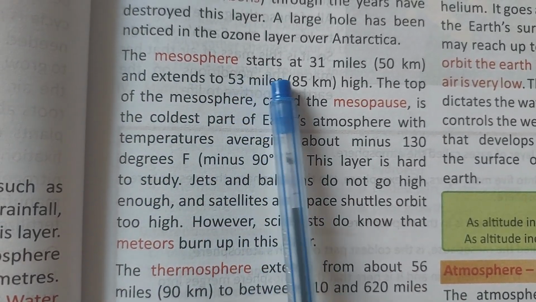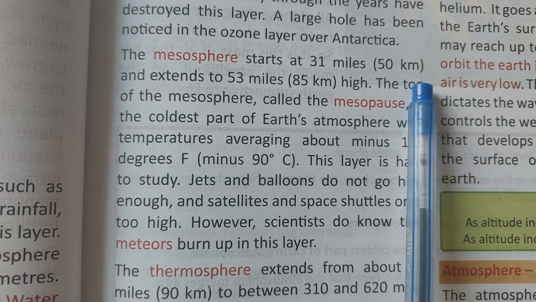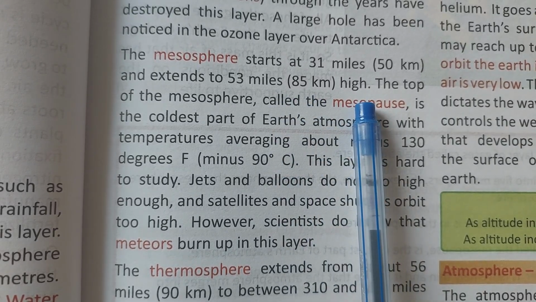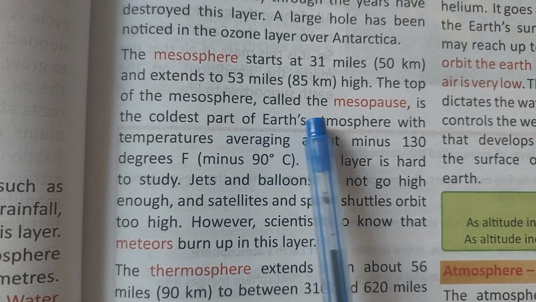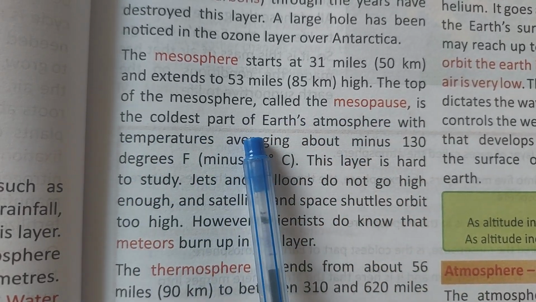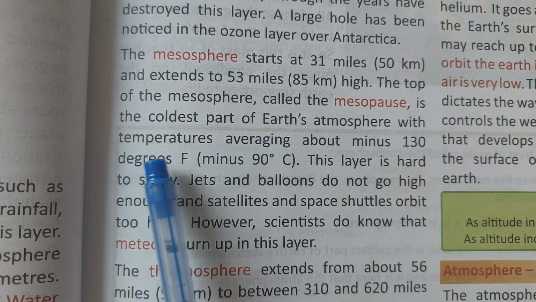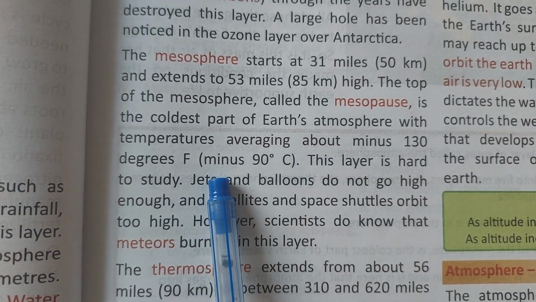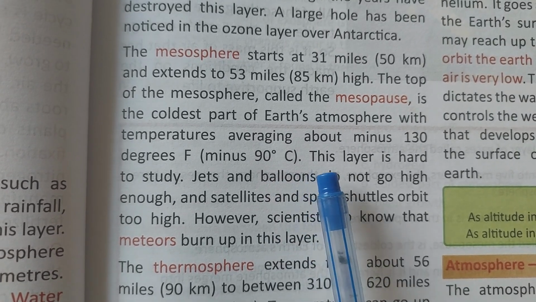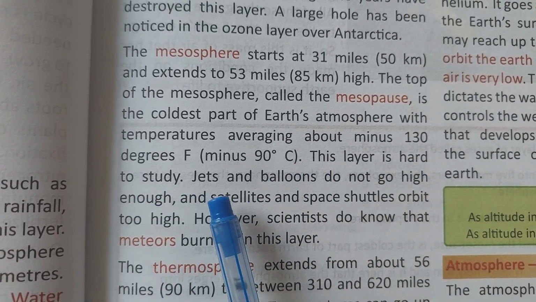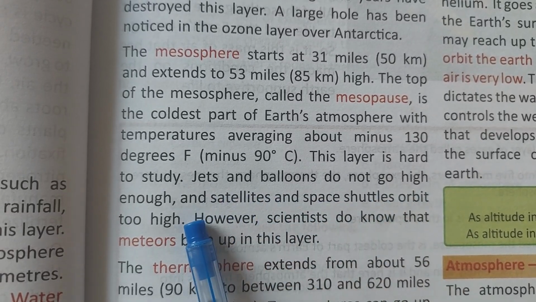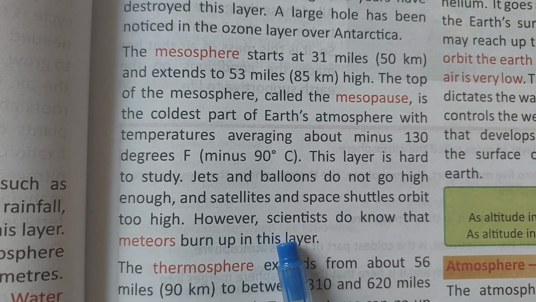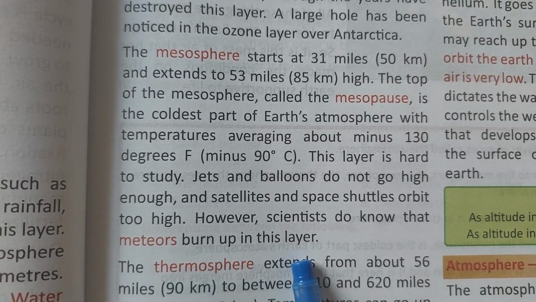The mesosphere starts at 31 miles, that is 50 kilometers, and extends to 53 miles, that is 85 kilometers high. The top of the mesosphere, called the mesopause, is the coldest part of Earth's atmosphere, with temperature averaging about minus 130 degrees Fahrenheit, that is minus 90 degrees Celsius. This layer is hard to study. Jets and balloons do not go high enough, and satellites and space shuttles orbit too high. However, scientists do know that meteors burn up in this layer.